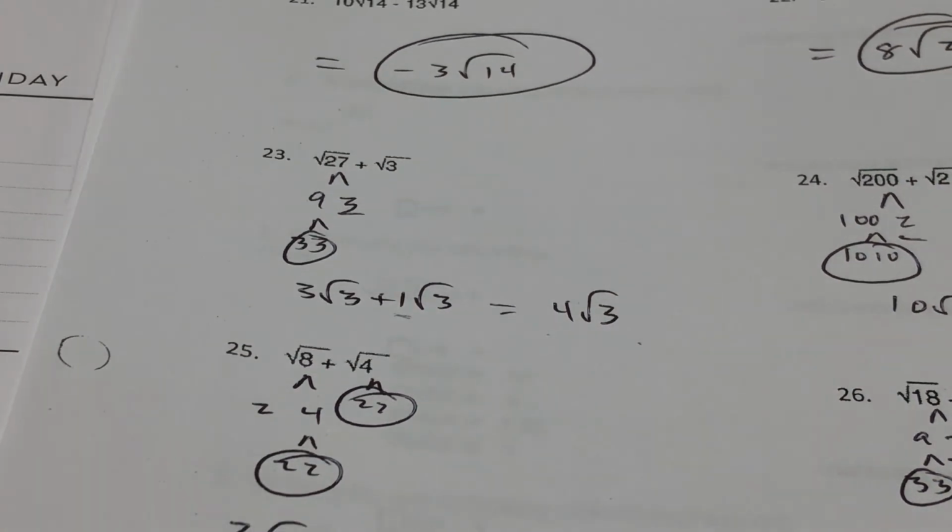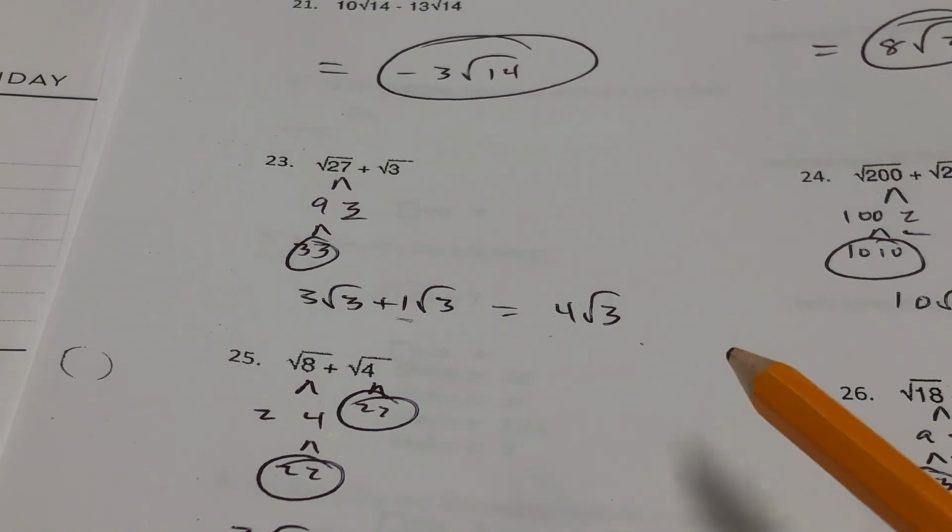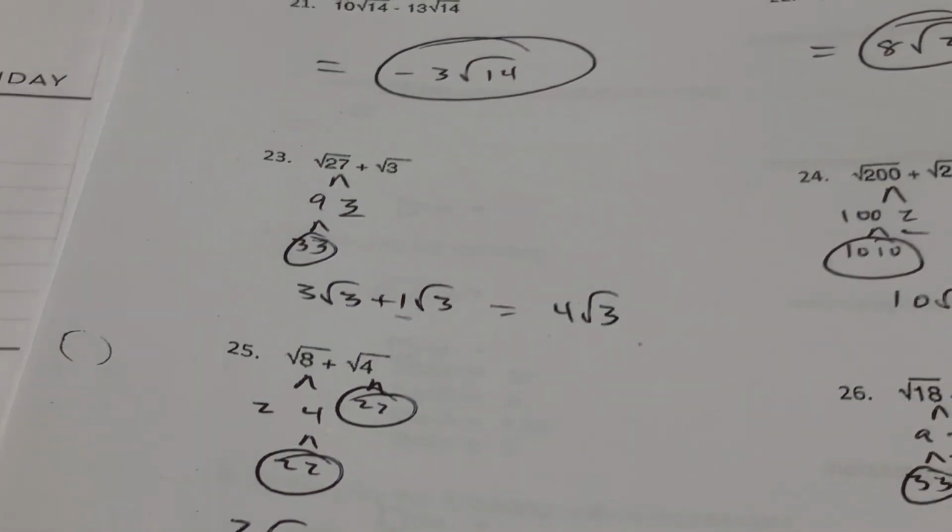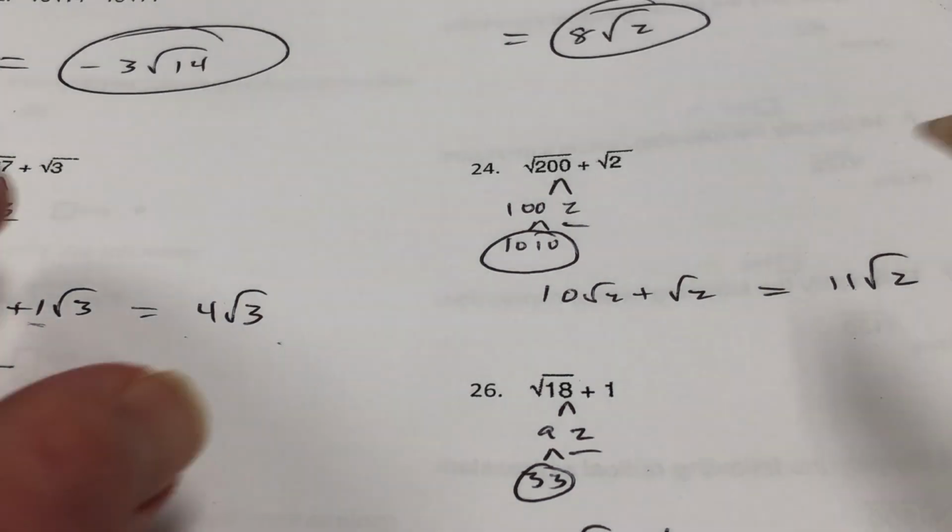Again, you're not going to have a lot of these on your quiz. Again, it is open note, so I'd make them a little bit like you just had on 23.